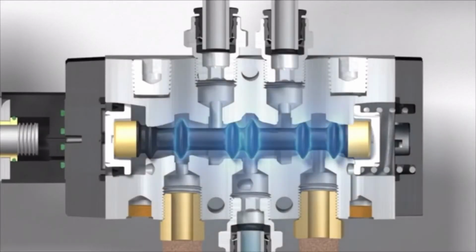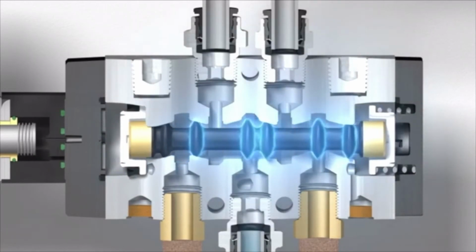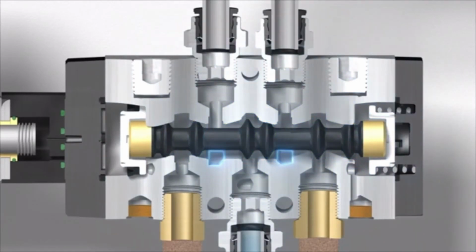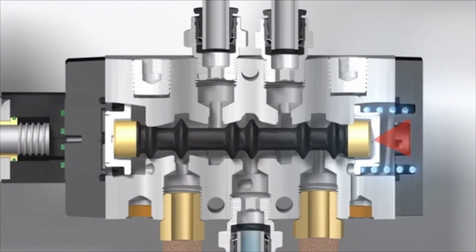The high spots on the spool, called lands, will block the air from proceeding down one path, while the lower sections on the spool, called grooves, will allow air to flow around them and proceed to one of the working ports. In this common type of valve, when the unit is not activated, the spool is forced to the left side of the valve by a spring.